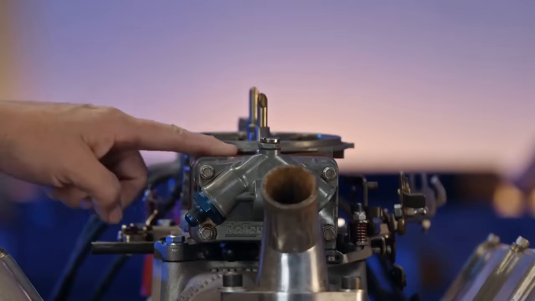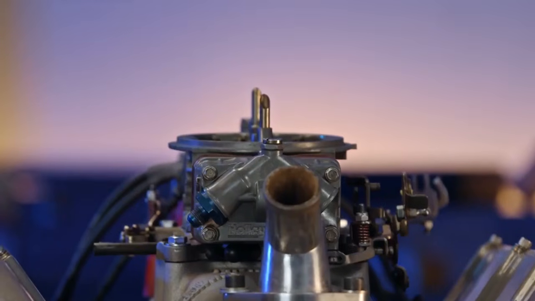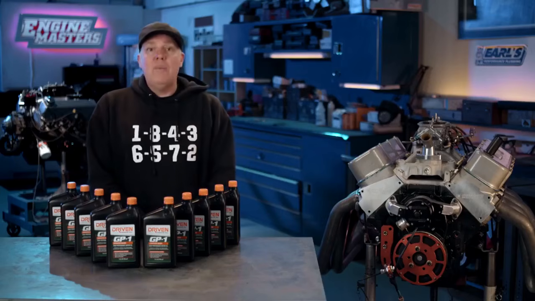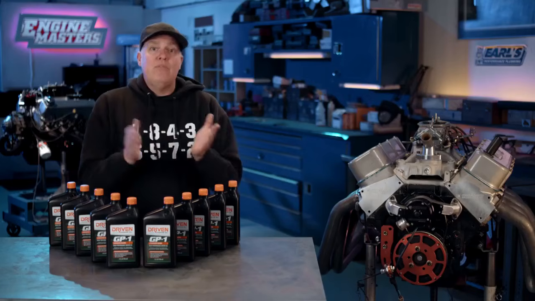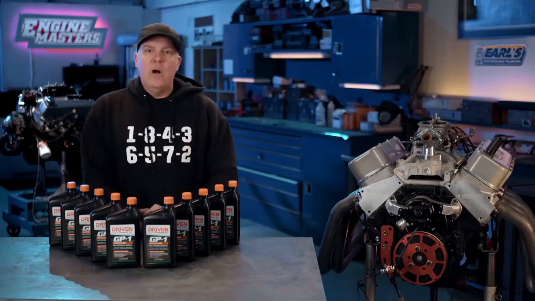Up top, we have a 750 Holley on there, and it's got a product that isn't available anymore, which is Percy's jet plates. You can just turn a screw and adjust the jetting. So that's what the engine's all about. Now I'm gonna sit down with the Steves, and then we'll have a little bit of a discussion and start to make noise and see if there's really a difference between different viscosities of a really good quality oil.